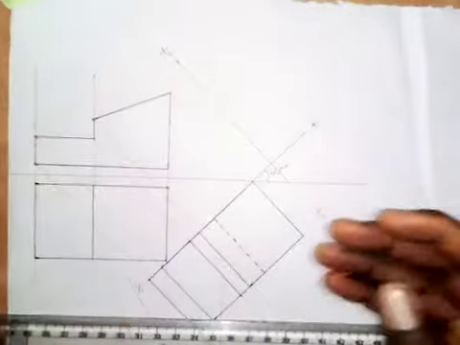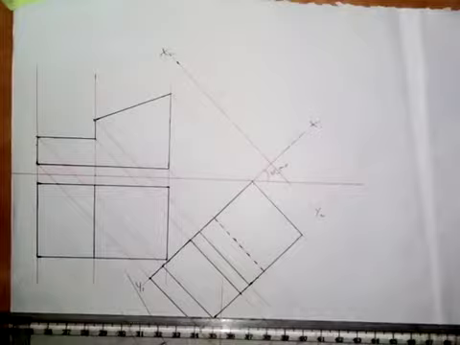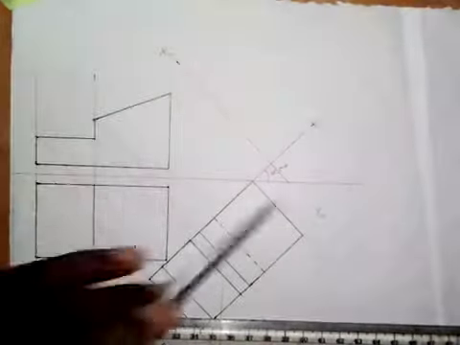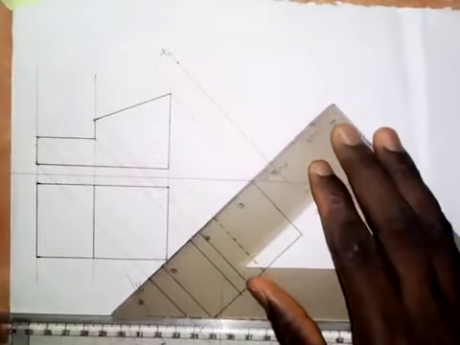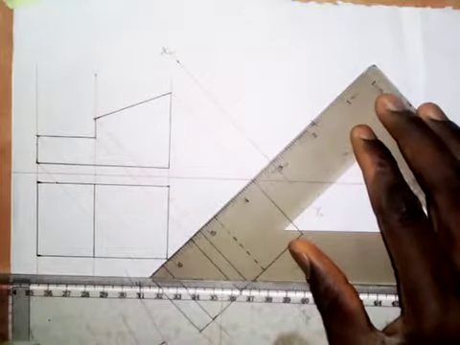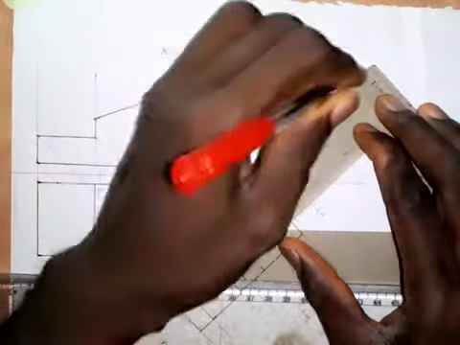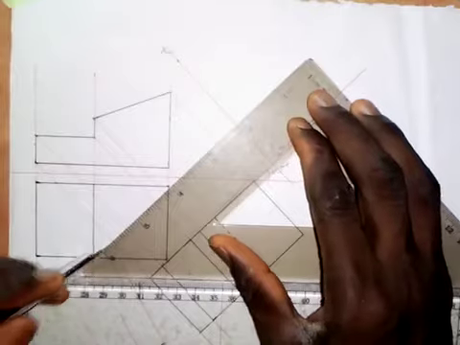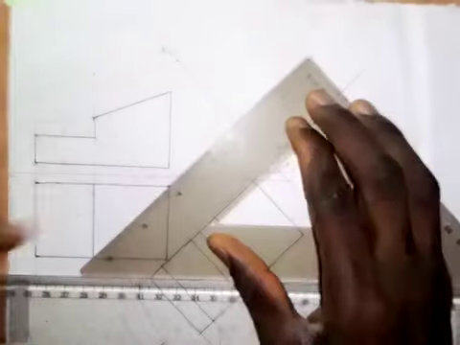It is inclined at an angle of 45 degrees to the horizontal. So we need to make use of our 45 degrees set square to produce perpendicular lines on this plane, and we are to produce those lines on each point that we have on the given plan. So from this point, we draw a line in this direction, and coming to this point, draw a line in this direction. At this point, I will also draw a line in this direction.